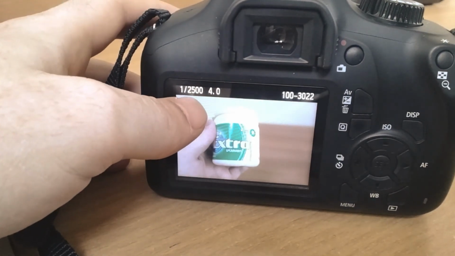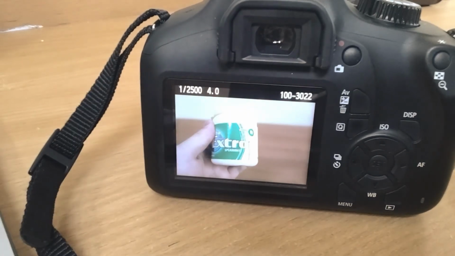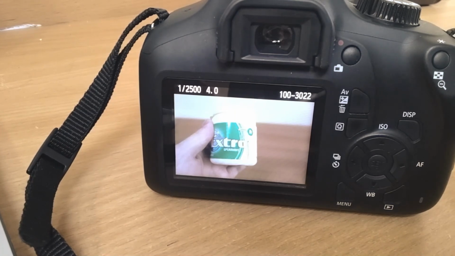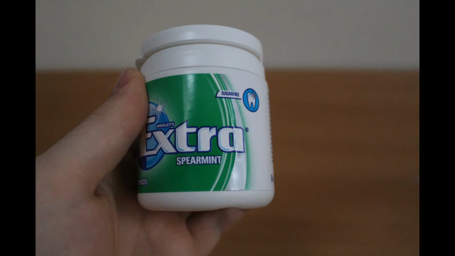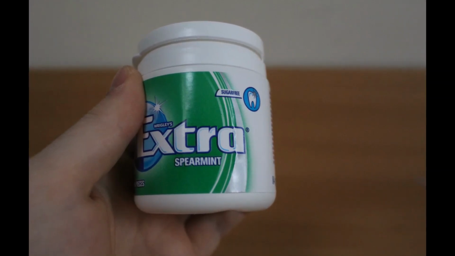So for that I had the aperture very wide at f4, and even though it doesn't say it on the screen, I had the ISO up at 3200, so that's pretty high, and that allowed the camera to absorb as much light as possible in that fraction of a second that it was taking the photo.